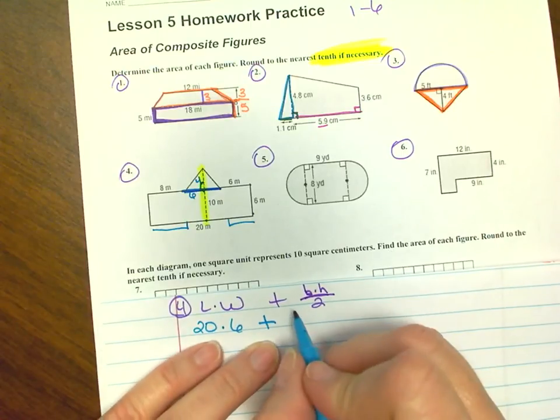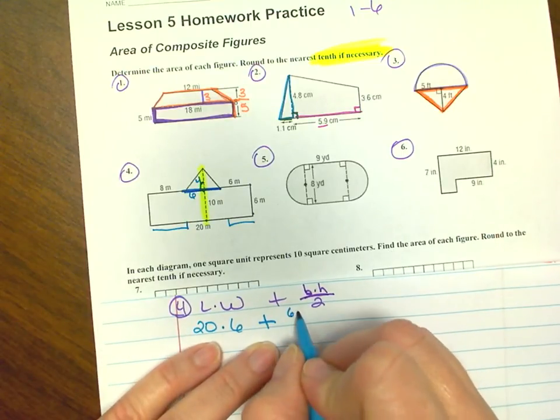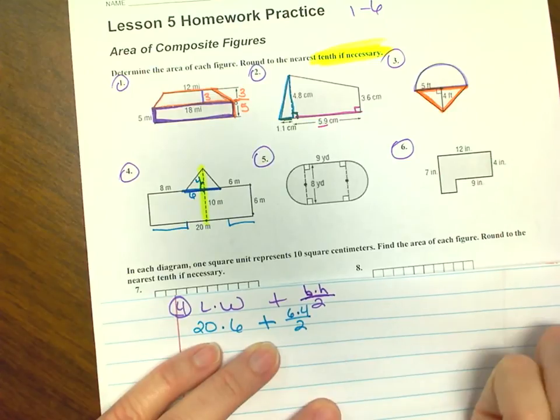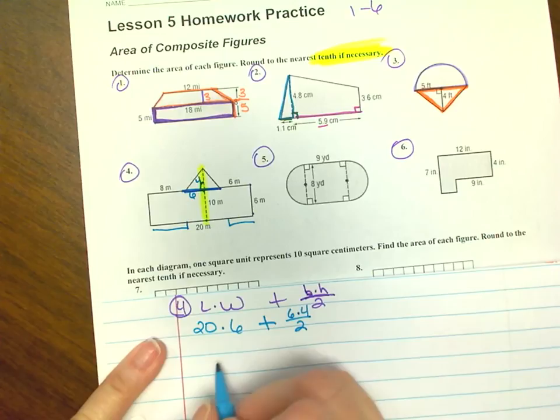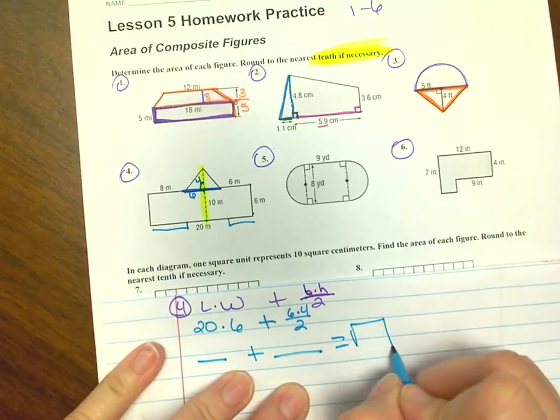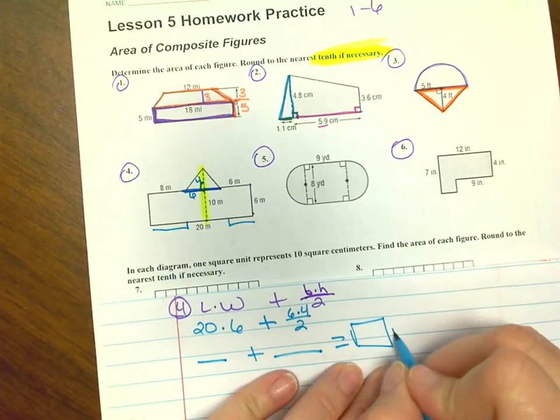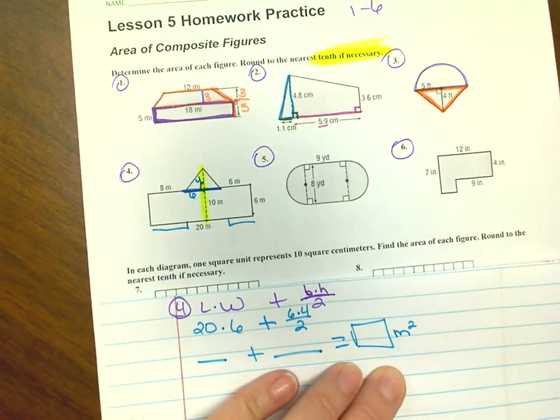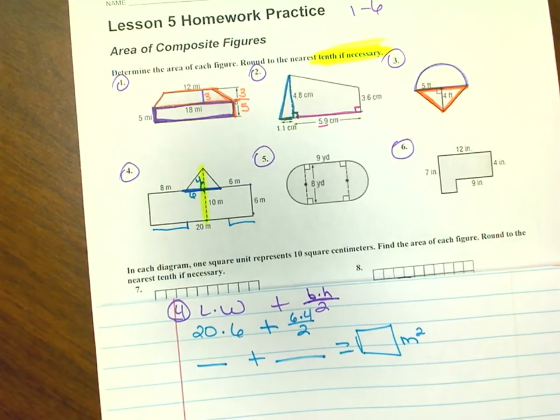Okay, so let's do base times height, which would be 6 times 4 divided by 2. Okay, so this answer plus this answer equals your total. And it's going to be miles squared or meters squared. No rounding necessary.